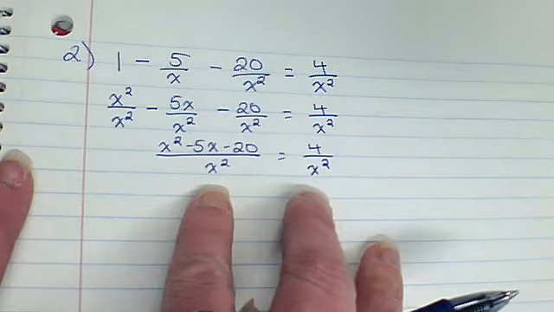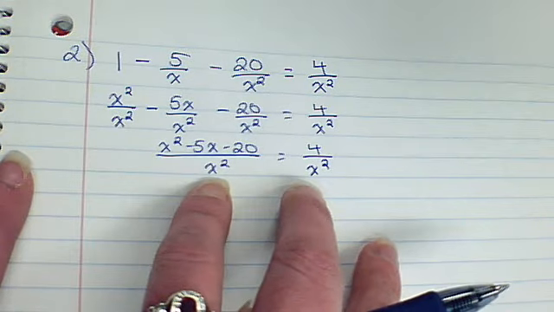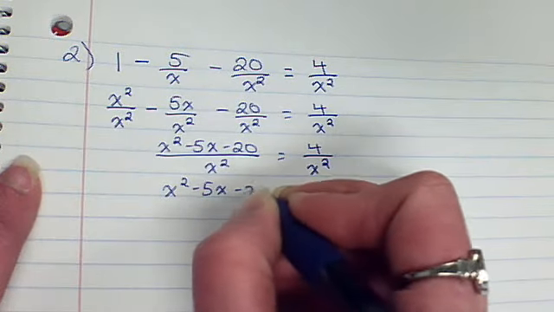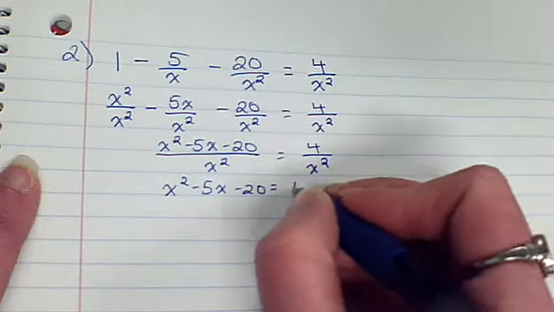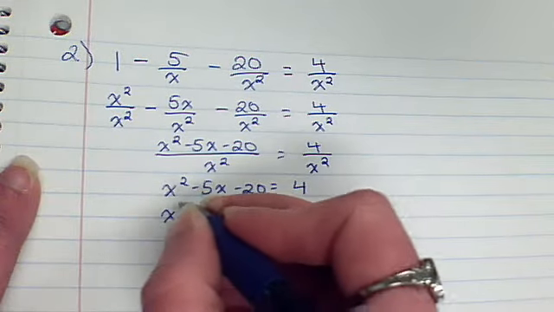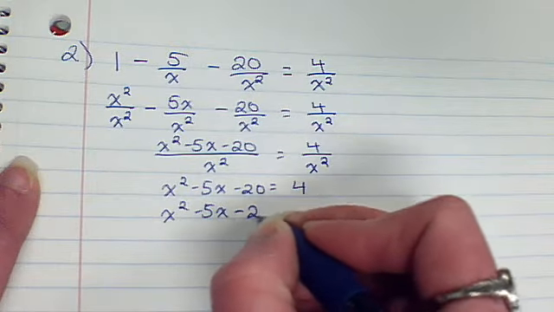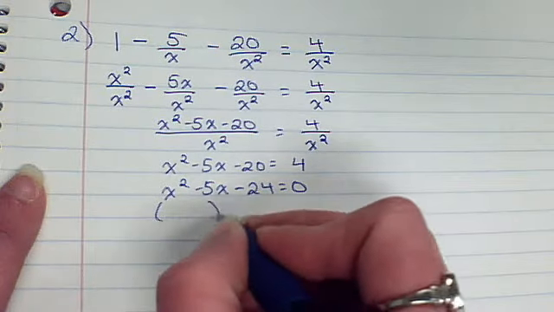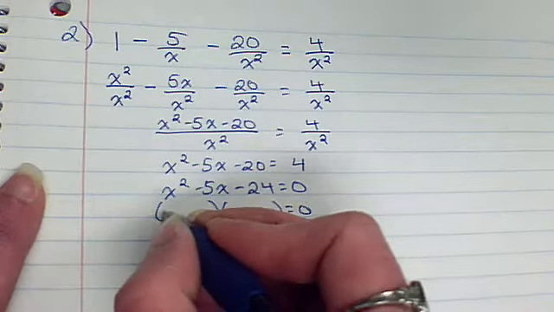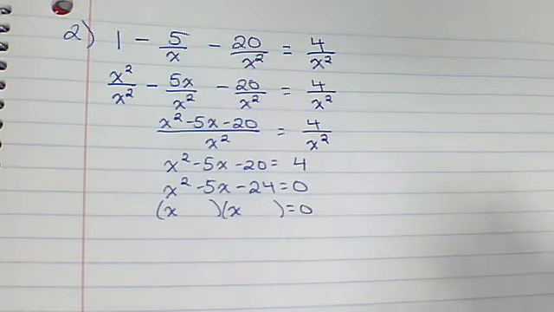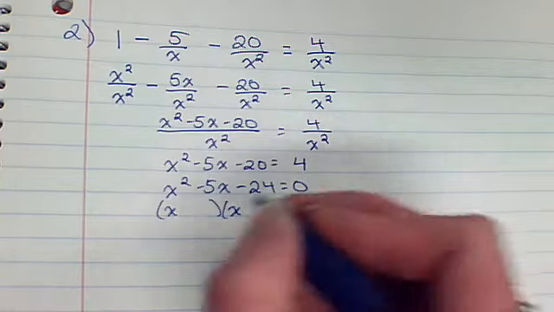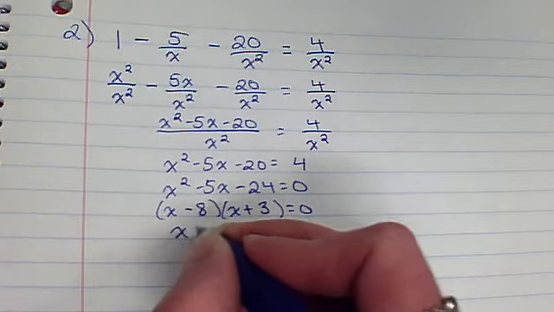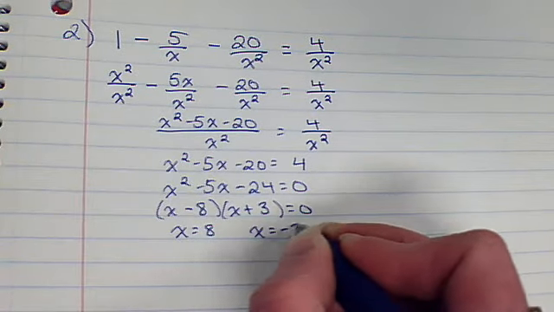Now notice, this truly is an equation, and the denominators are the same, so that means the numerators have to be the same as well. X squared minus 4x minus 20 has to equal 4. That means x squared minus 5x minus 24 equals 0, and now we just have a quadratic to solve. We always try factoring first, x and x. What multiplies to give me negative 24 but adds to be negative 5? It's going to be a negative 8 plus 3. So I have x equals 8 and x equals negative 3.